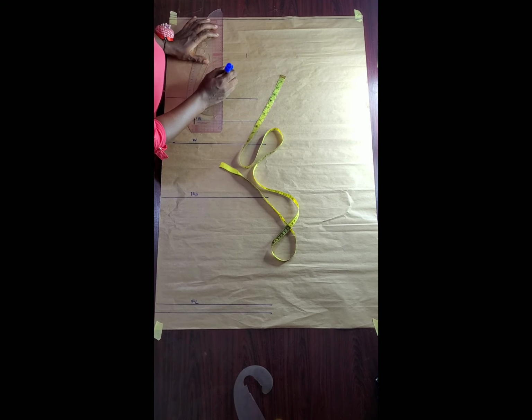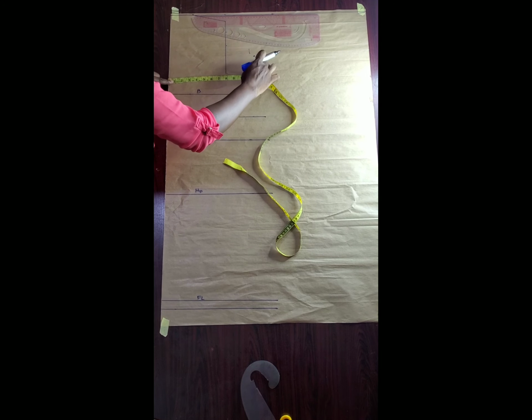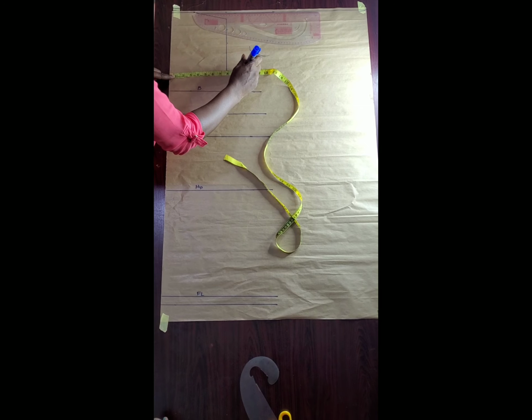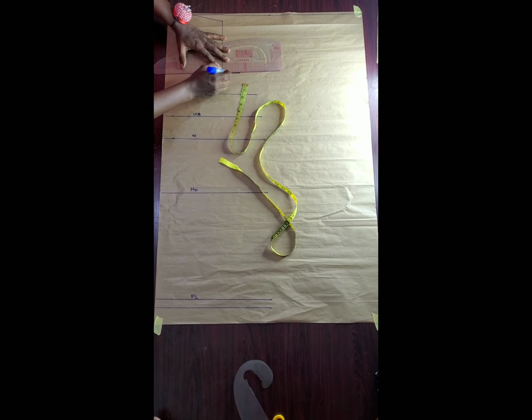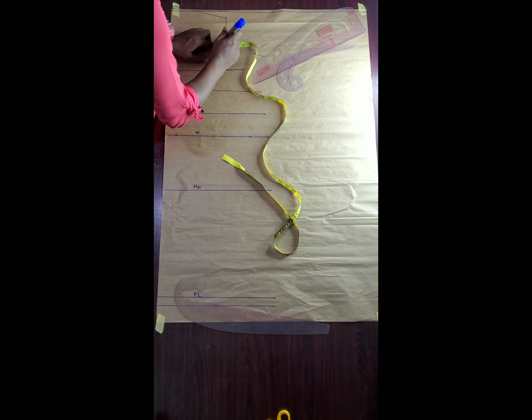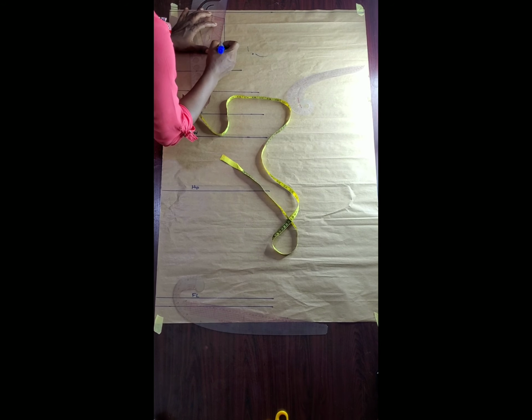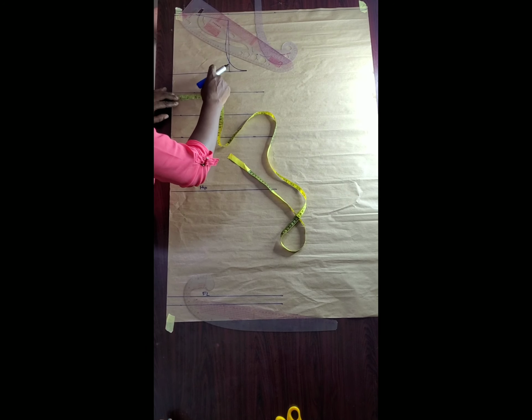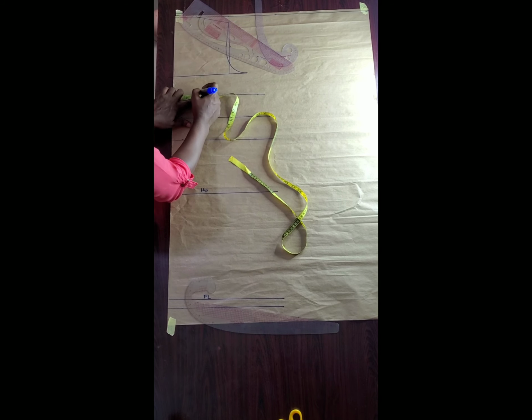So I got that 7.6 from my bust measurement, which is 40 divided by 6 plus 1.5. So that's how I got that line, which serves as my chest line. I looked for the middle point between my 7.6, and then I ruled my curve, the curve for my armhole. So that's how I got it.